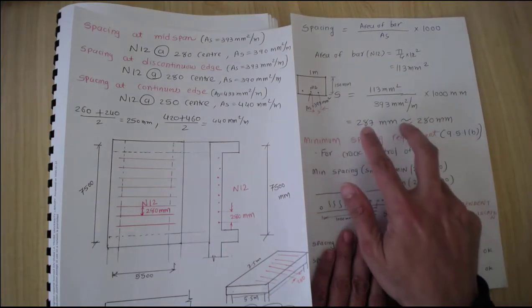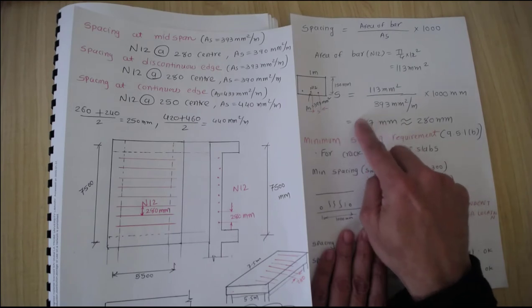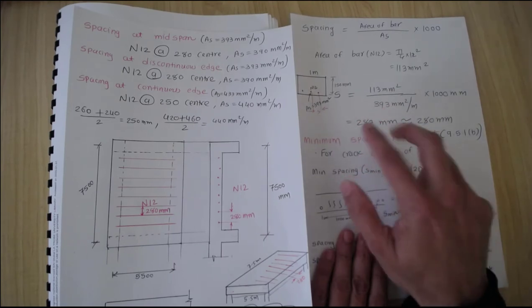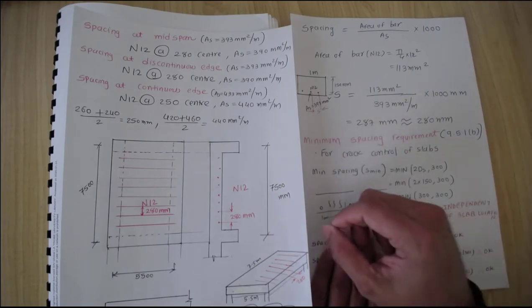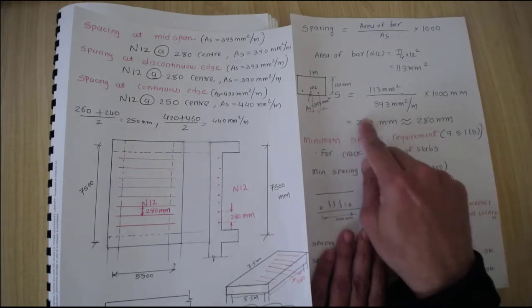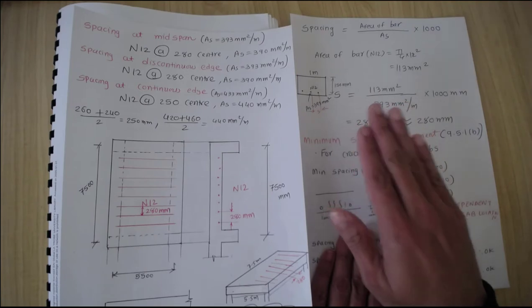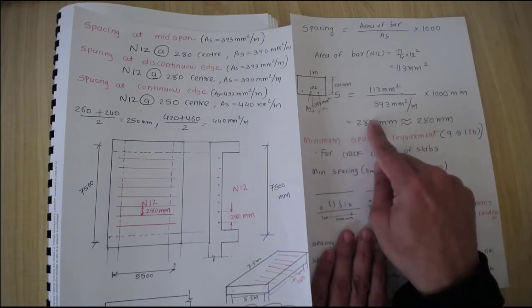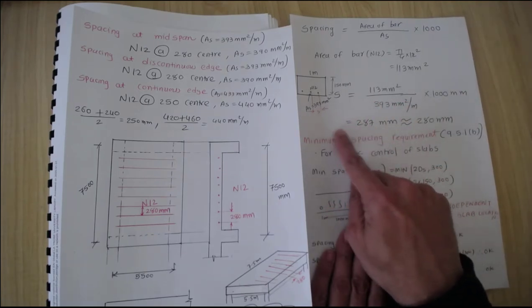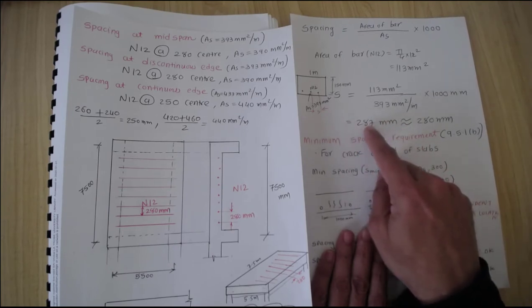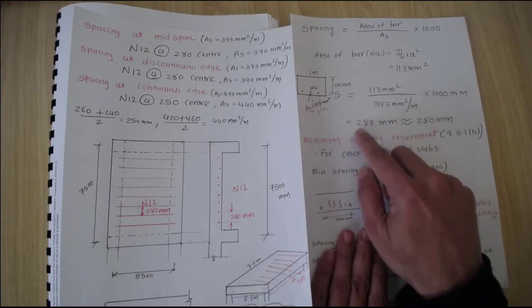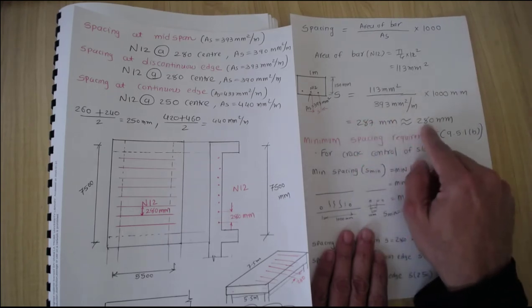Now please note, we are not going to specify 287 in the structural drawing. The builder is not going to measure a 287 millimeter distance. Generally, we round off to 10 millimeters, every 10 millimeter increment, and please round down, less than 287. Do not round up to more than 287. Do not round to 290, as that will sometimes be over-designing. We need to make sure we specify a smaller spacing. That will give a conservative solution.